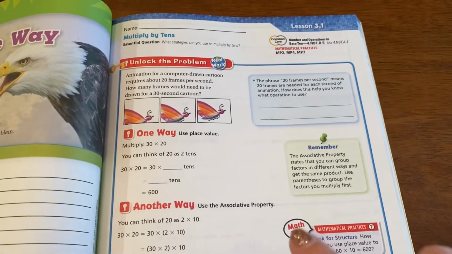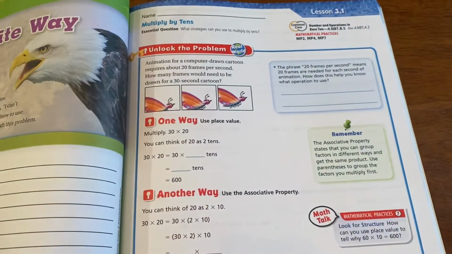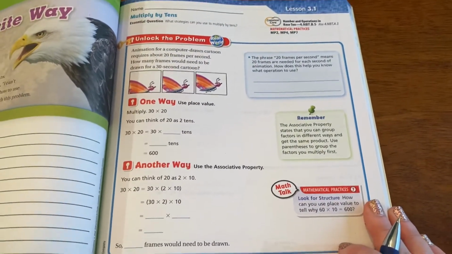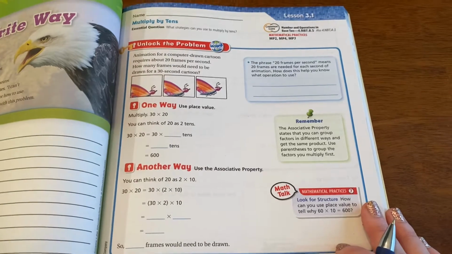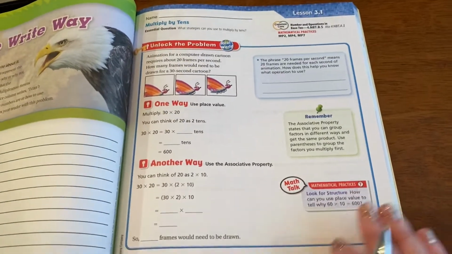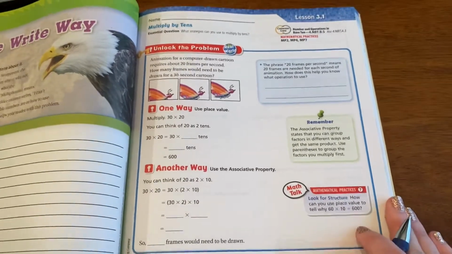The first lesson we're going to do is lesson 3.1, multiply by tens. This will look super familiar to you once we get started with it. This is the zero trick that we've done with multiplication before, except we're applying it to two-digit by two-digit multiplication, which is what we're starting this week.